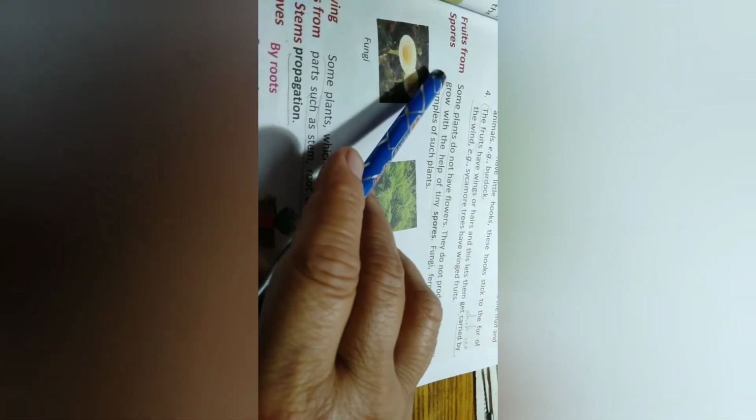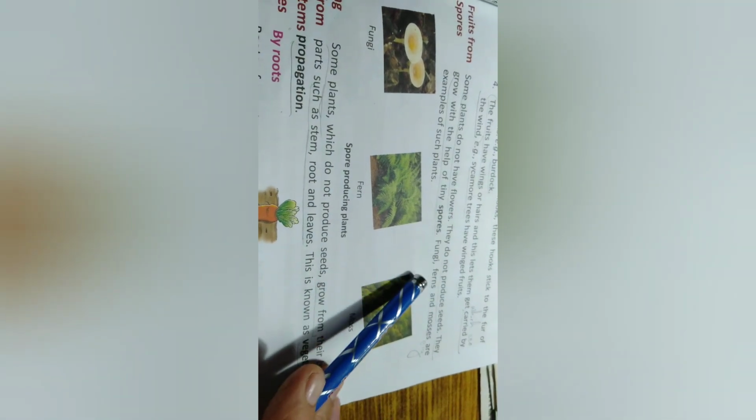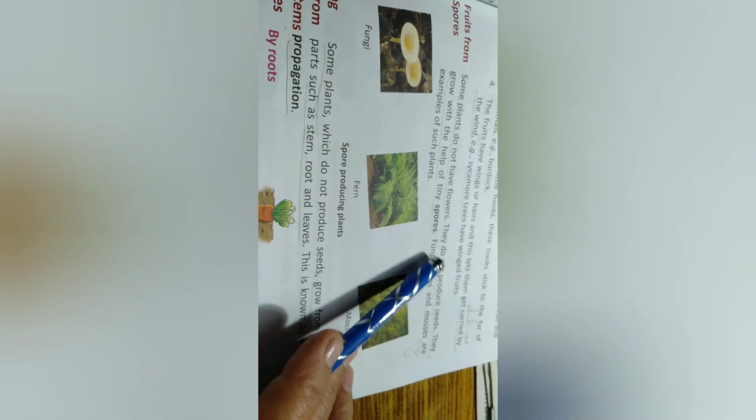Children, next is plants from spores. Some plants do not have flowers. They do not produce seeds. They grow with the help of tiny spores. Spore producing plants are, here are the pictures children, fungi, fern, moss.